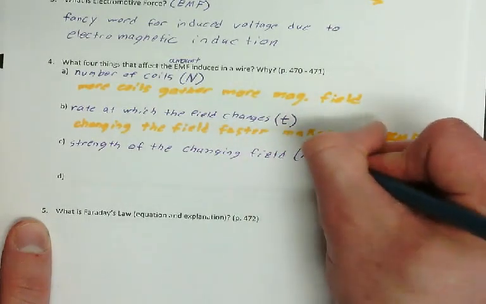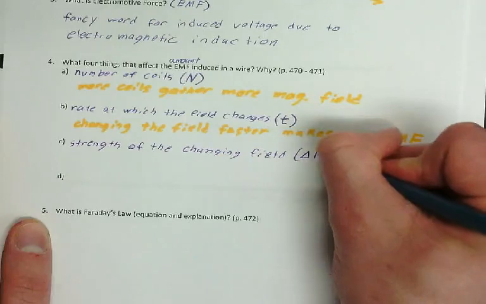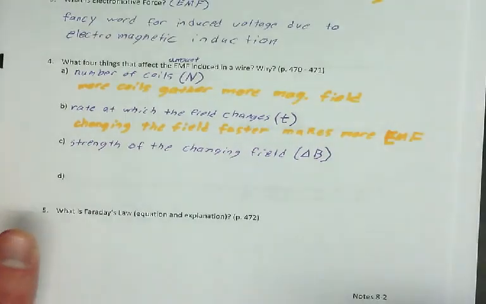And that is going to be delta B. Remember, B is magnetic field. The reason it's delta B is because it's a changing field. It's not just a field by itself. It's got to change. Has to change. So that's why it's delta B.